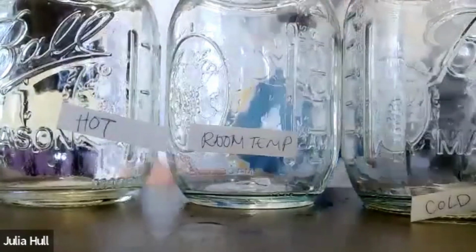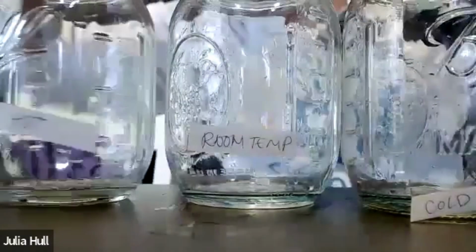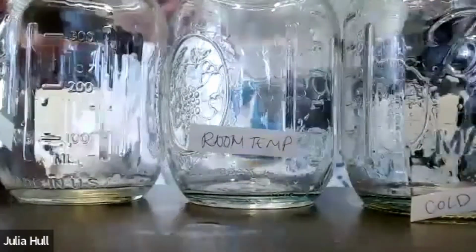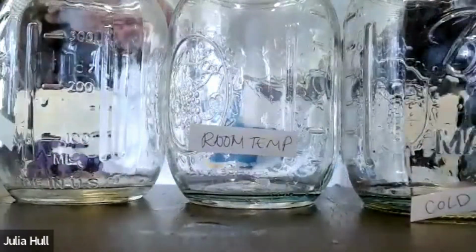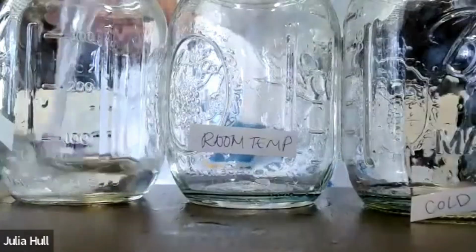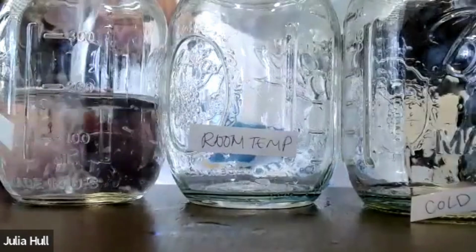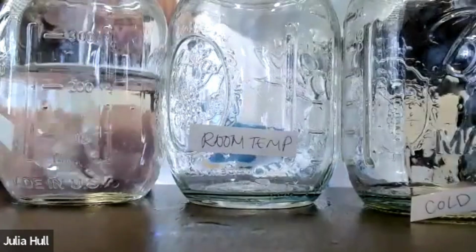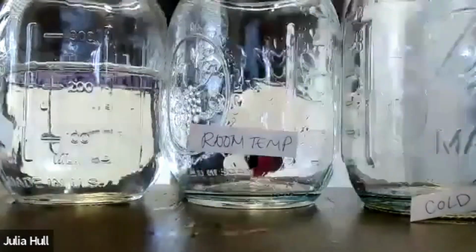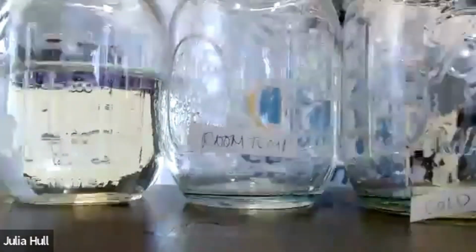All right, I'm going to set up my treatments. Got my hot, coming in with my electric kettle, filling up to my 8-ounce mark. It's about 200 milliliters on your side. Nope, got to get my room temperature water.